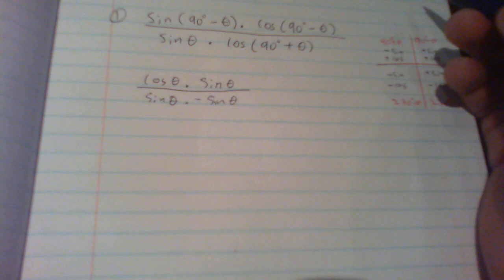And as you will see, I now have this positive sine of theta and positive sine of theta, and I'm left with cos of theta divided by negative sine of theta, which should be negative cos divided by sine of theta. That I can leave as my final answer.